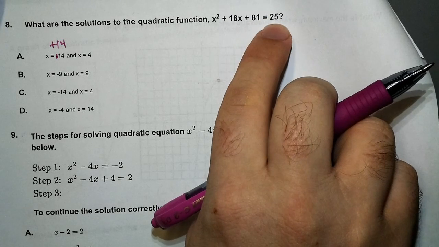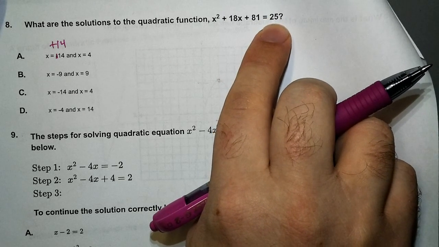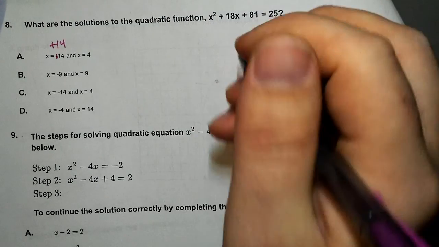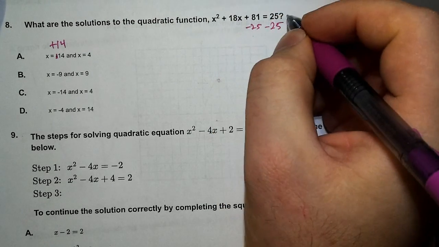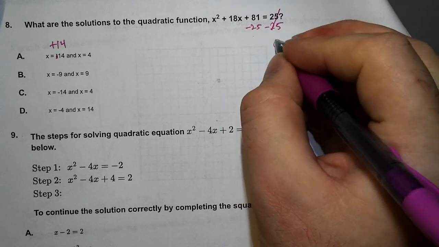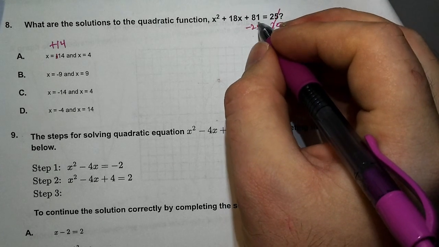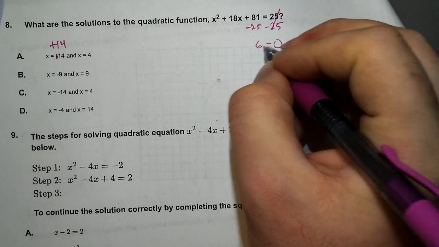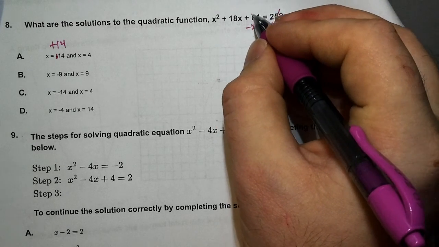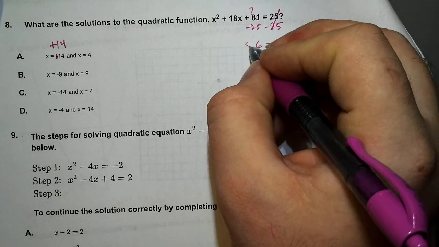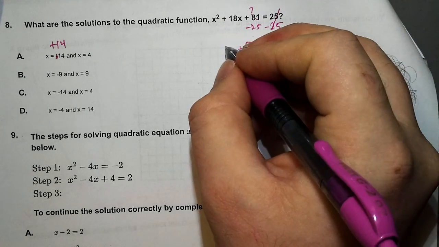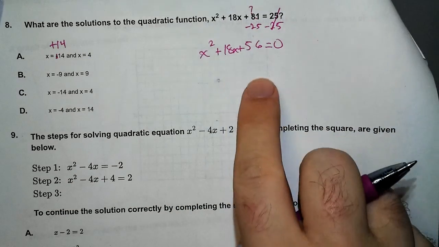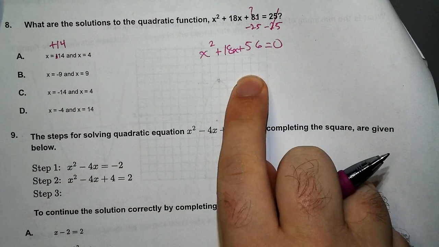Well, the first thing I have to do is put this in standard form, so we've got to move that 25 over. So I'm going to subtract 25. When you subtract it, you're going to subtract it from the 81 because those are like terms. So that's going to go to 0. 81 minus 25 is going to be 56. So I've got x squared plus 18x plus 56.